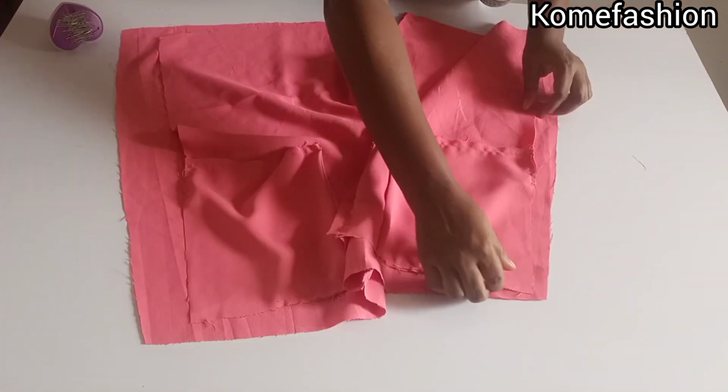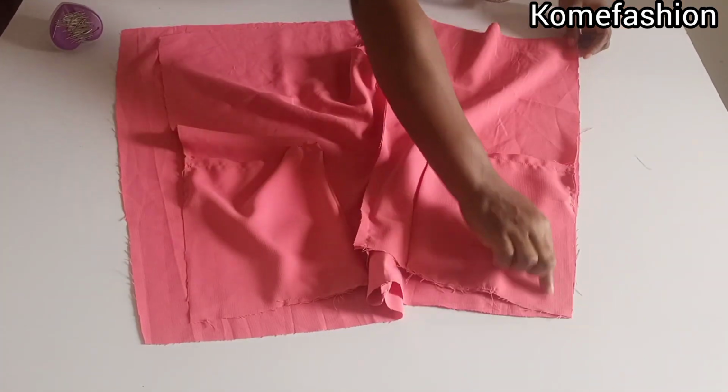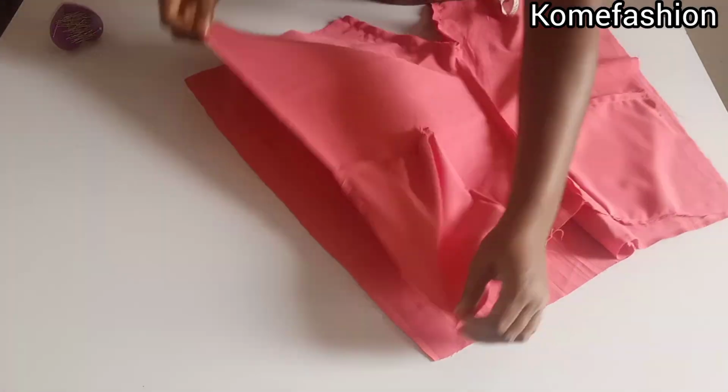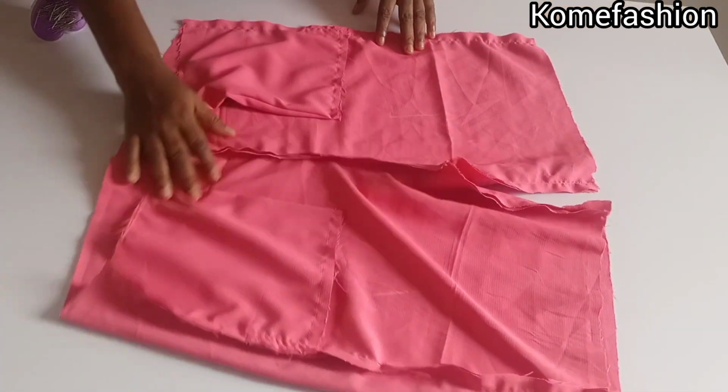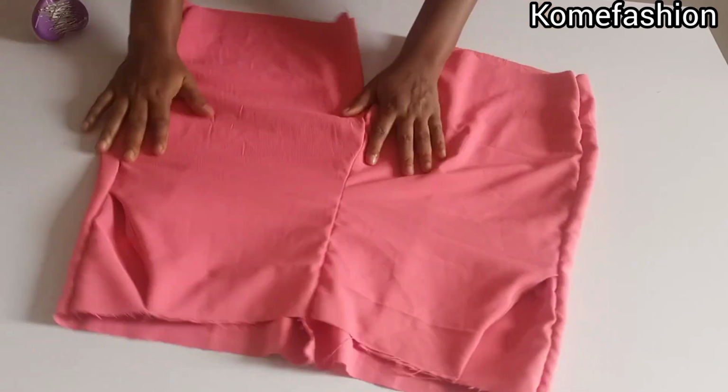So you arrange it properly. Go ahead and join. Please, your joining is half an inch. Okay, don't join with more than half an inch. So I'll go ahead and do that and come back. After that, this is what we have. The front and back has been put together. So the next thing I will go ahead and do now is to fold the lower part.